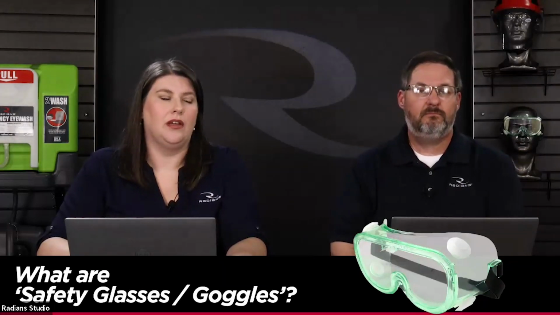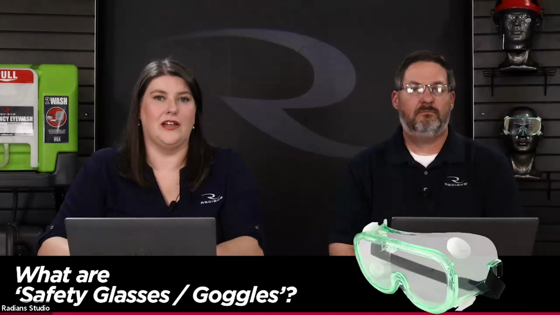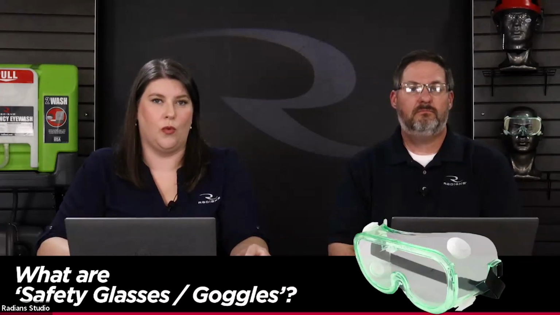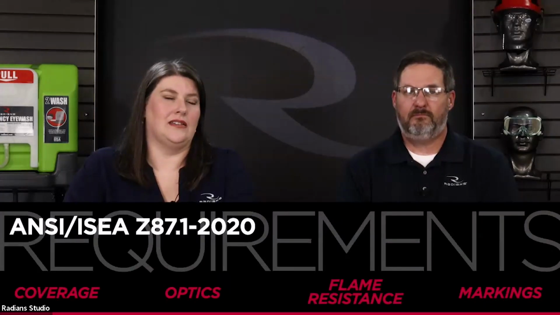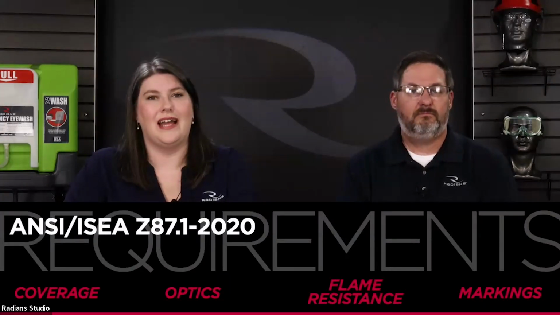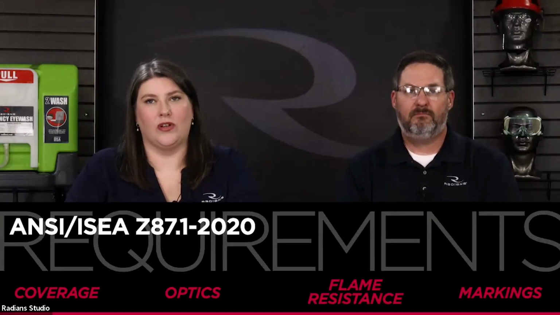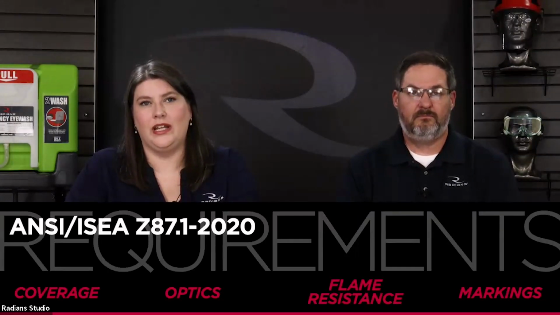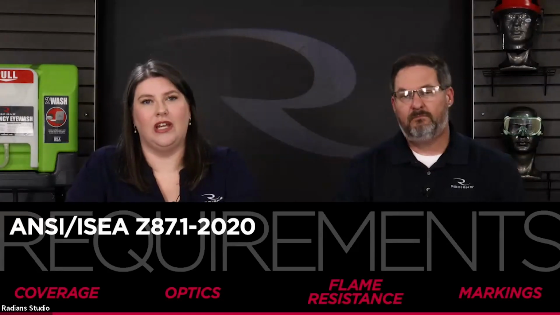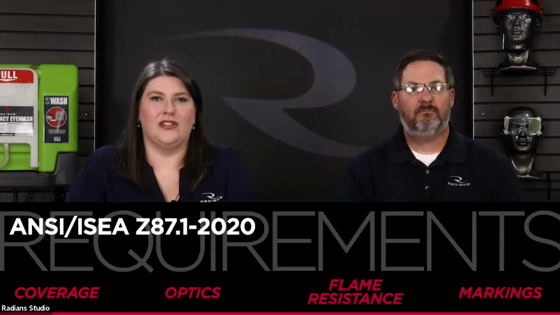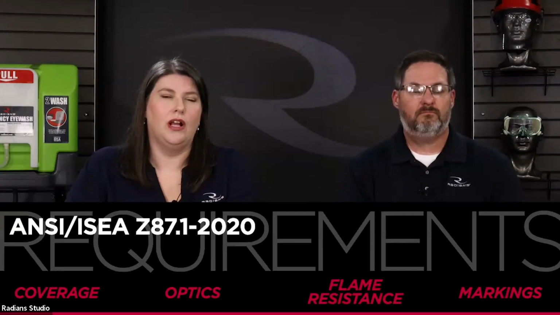So anytime you're in a work environment where you're needing eye protection, whether it's safety glasses or goggles, you always want to look for a PPE device that is marked with the ANSI ISEA Z87.1 mark. That's the standard that sets out the testing parameters and requirements for safety eyewear. Now, the standard was updated in 2020, hence the notation there. What that standard sets out is the requirements for coverage. This is a big one.